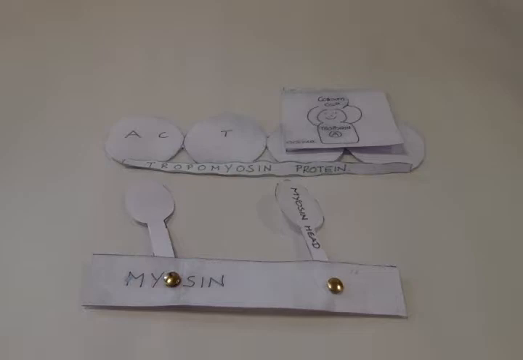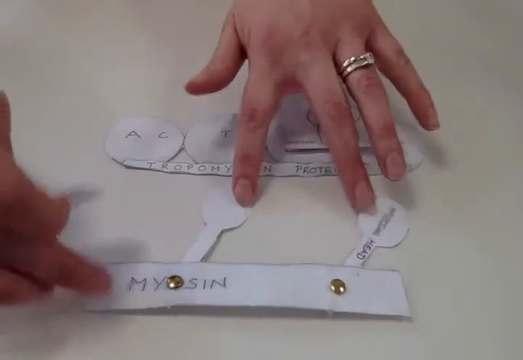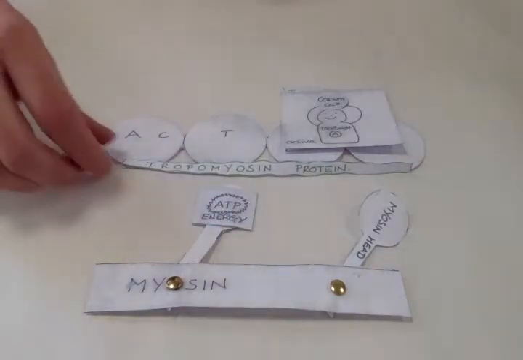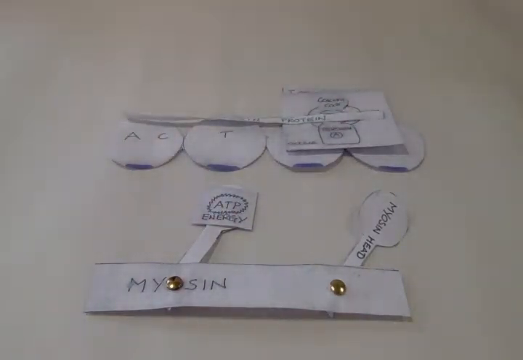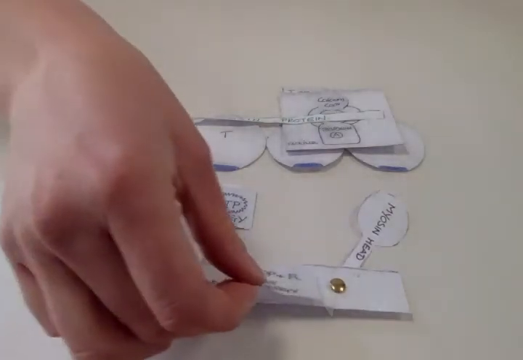There is a molecule called ATP, and this is an energy molecule. When it is broken down by an enzyme called ATPase, the energy stored in the ATP is released so that the myosin head can move. What is left is ADP and Pi.